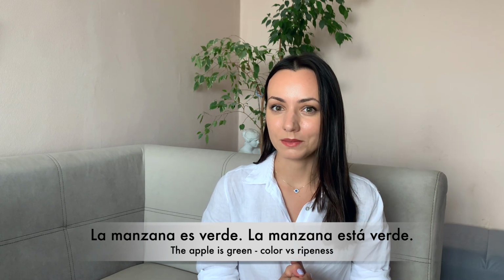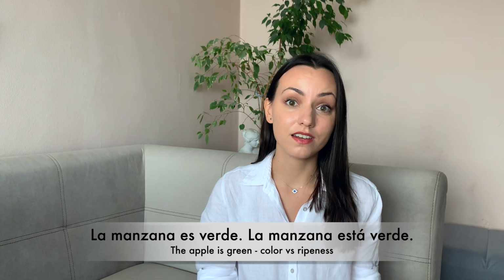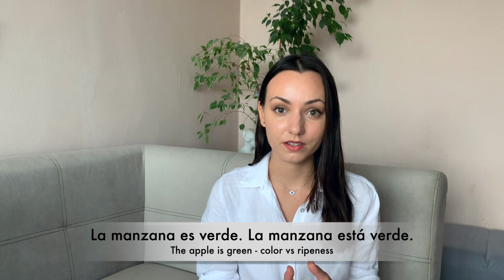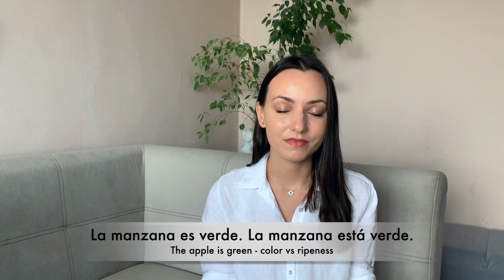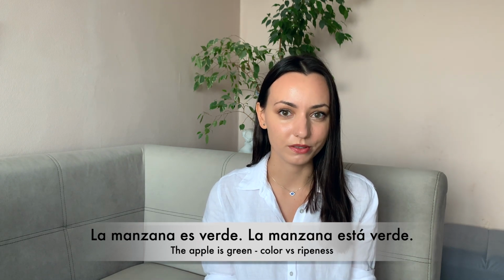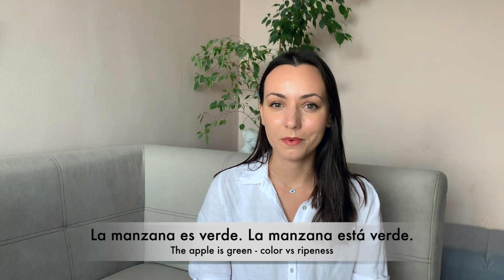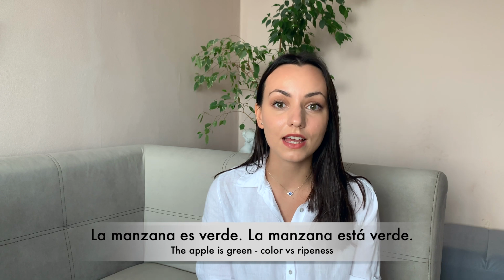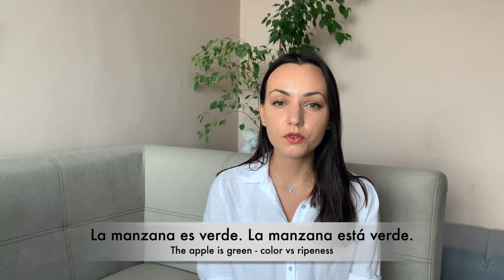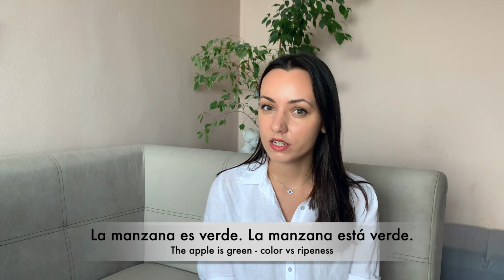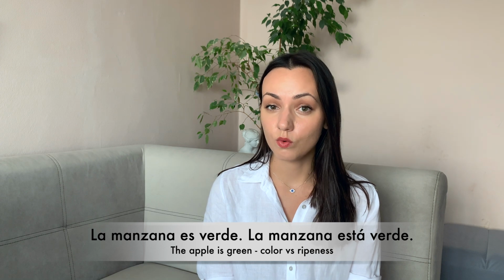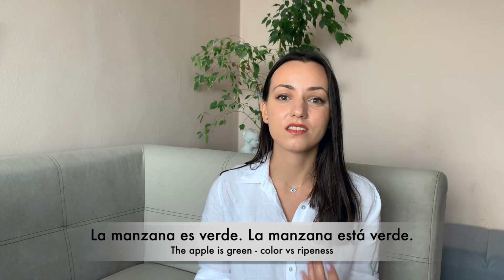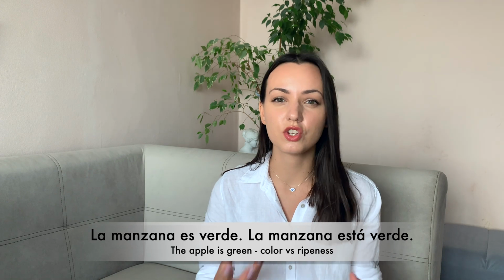So what do you think that means? Well, if it is ser, es verde, that would be an essential characteristic. So that apple is green, as in that's the color of that apple. And when you're saying está verde, again, is green, you could certainly translate it that way, but this time it's not referring to the color, it is referring to a condition. So what is the condition of the apple being green? Well, that means it's unripe. That's what that condition is referring to.